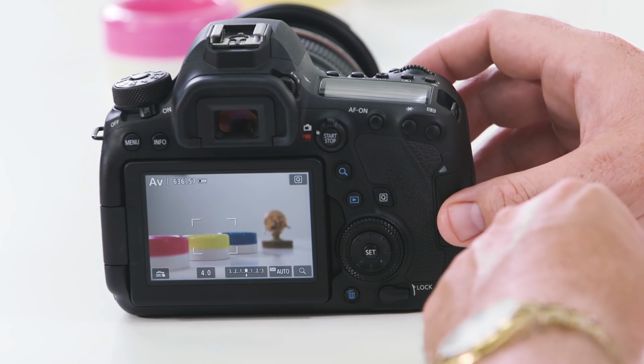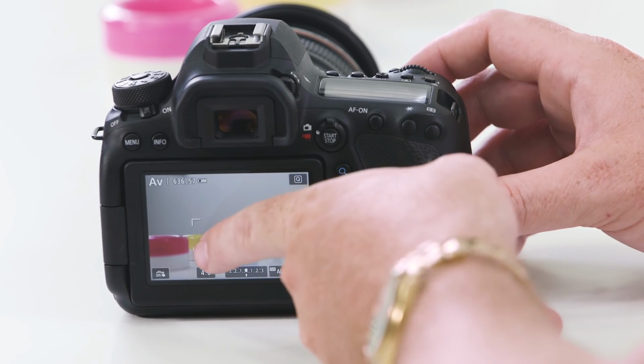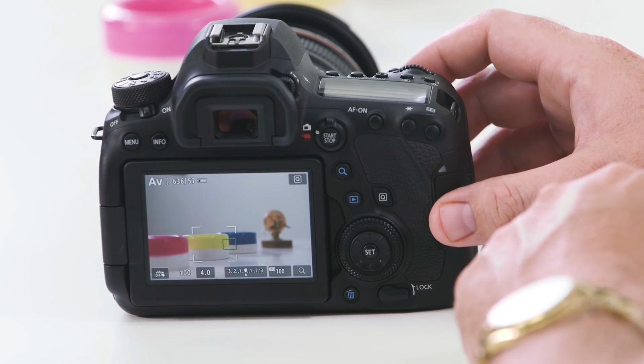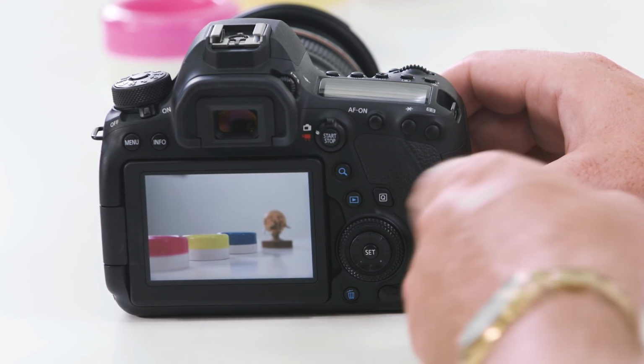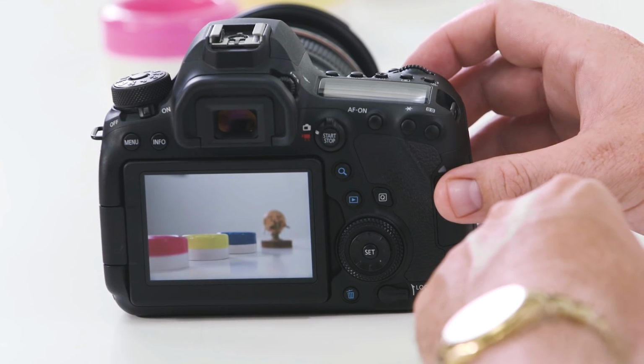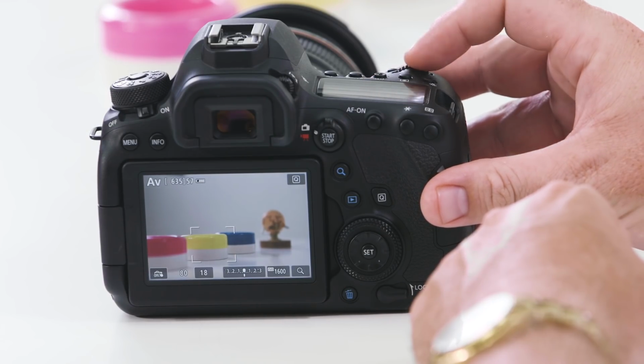So using this lens, I am at f4. I'm touching the screen to select the yellow object as my point of focus. Let me take that photo. If we have a look in playback, you'll notice that the yellow object is in focus and the other three objects are out of focus. This is what we call shallow depth of field. Coupled together with the touchscreen, this is a great way to isolate a subject against the background. Perfect for portraits.